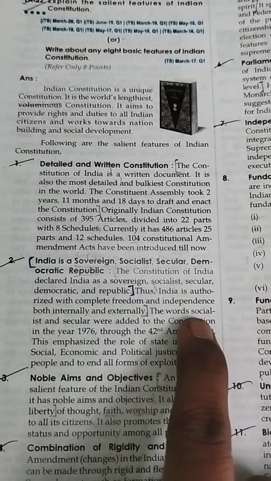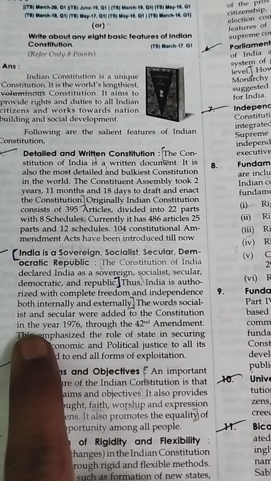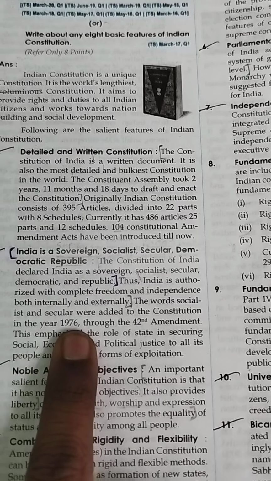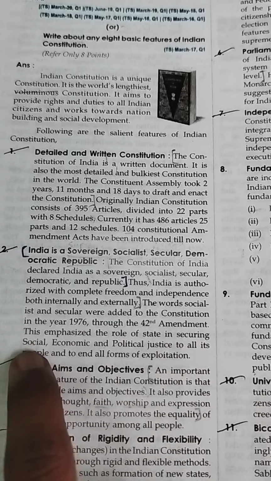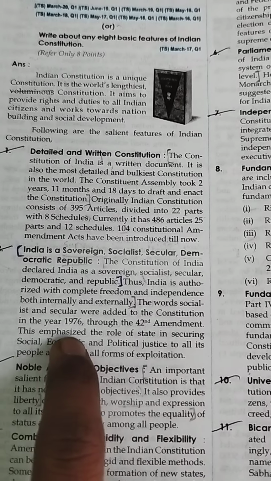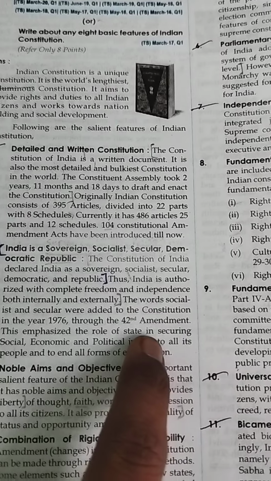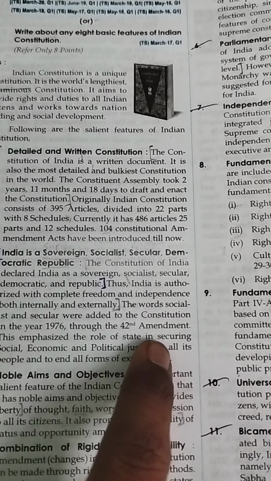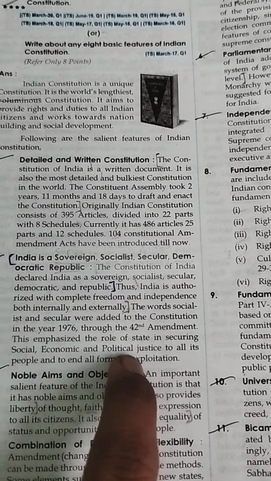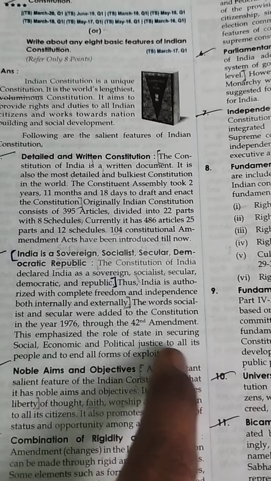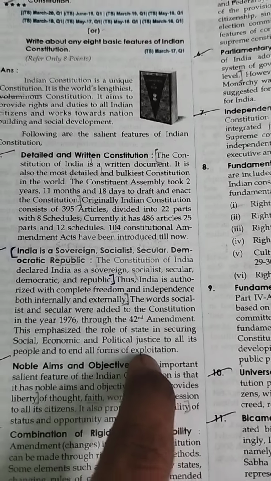The words socialist and secular were added to the Constitution in 1976 through the 42nd Amendment. This emphasizes the role of the state in securing social, economic and political justice to all its people and ending all forms of exploitation.